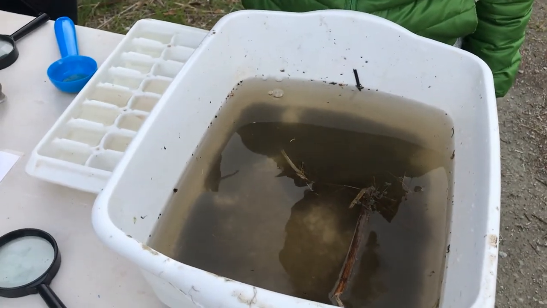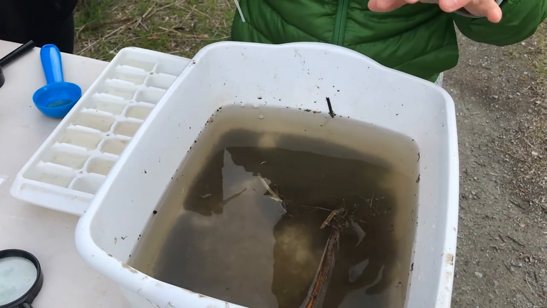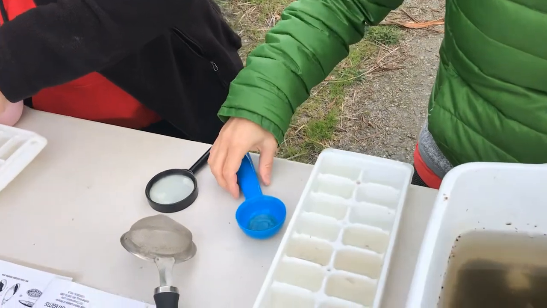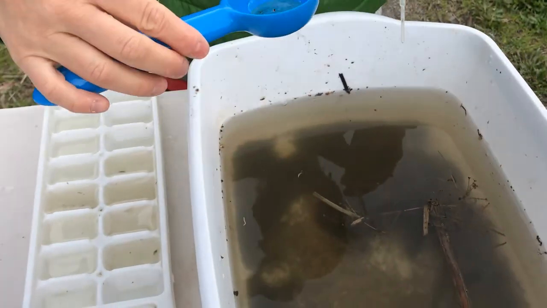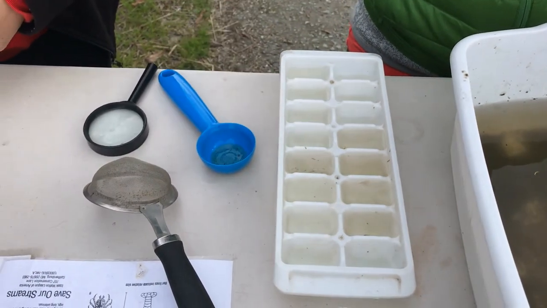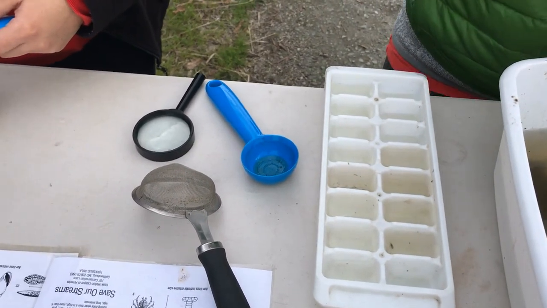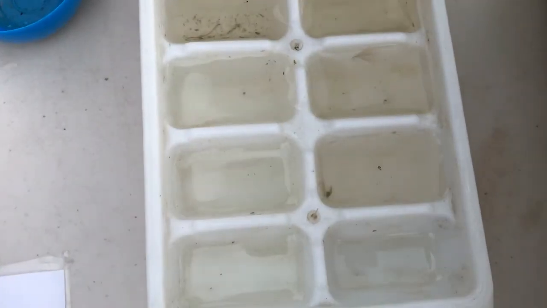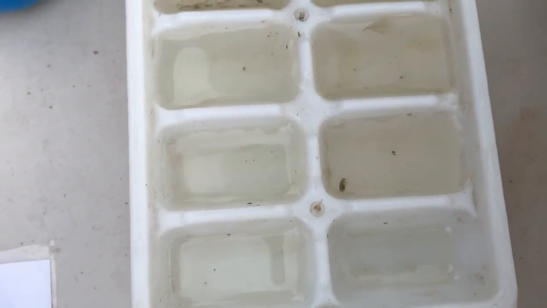So I'm not seeing a lot in here, but what I did was I used this and I kind of just scooped up the bottom, and then I put it in, and then there was stuff in there. So like, that's a scud, that's a black fly larva right there.